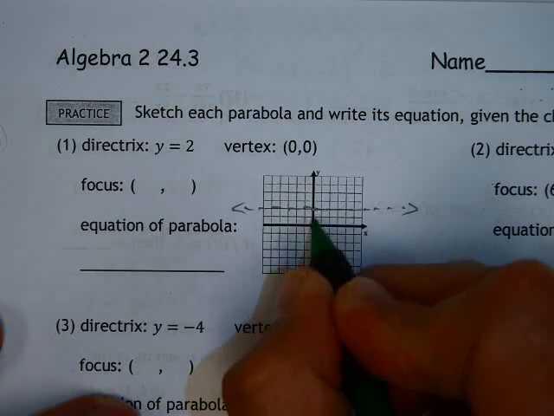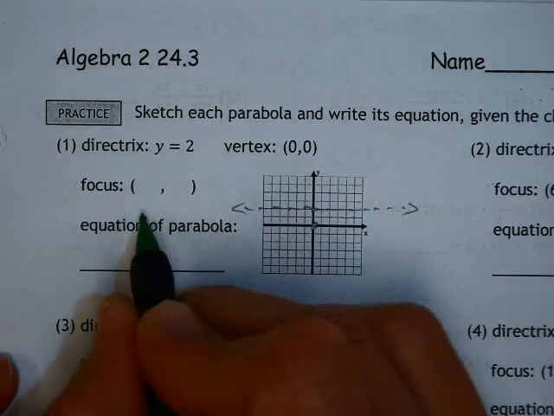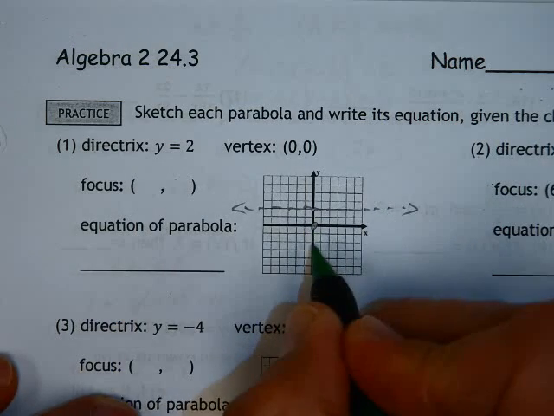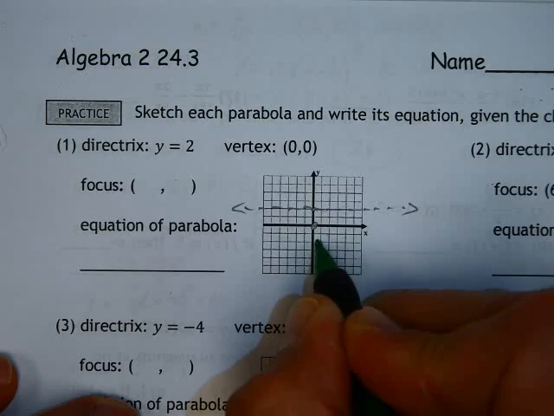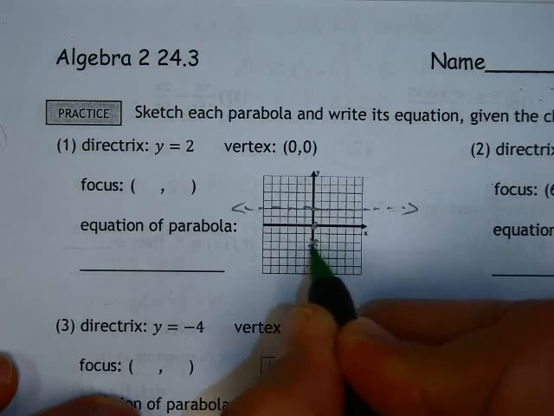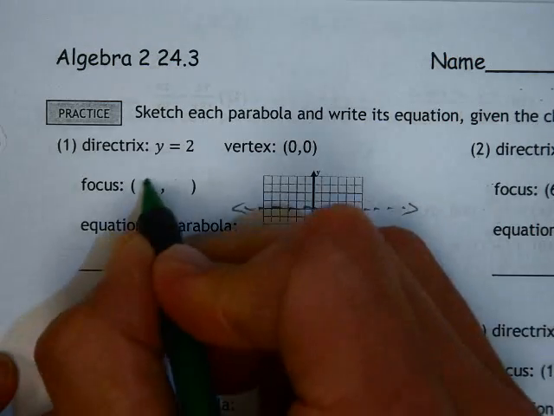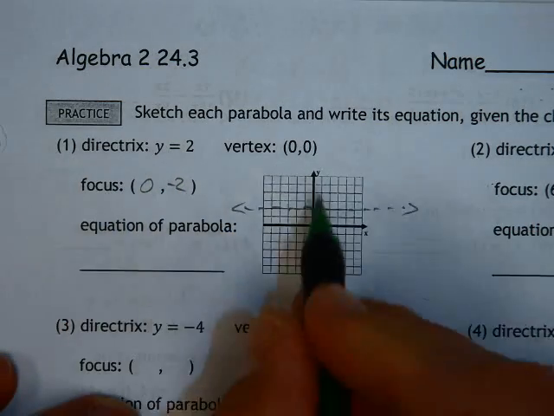Now the distance between those two is important because that is going to help us to find our focus. So the distance between them is 2, and the focus is on the opposite side of the vertex. So if I count down 2, put a little X marks the spot there, and we can kind of count our way down to that. It's 0, -2. So we have a focus at (0, -2).